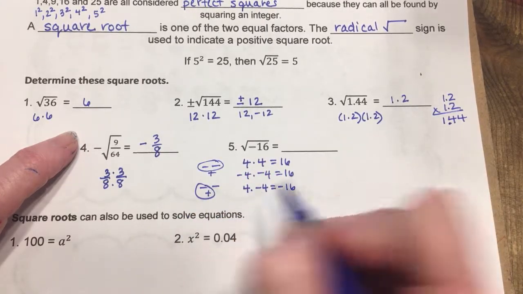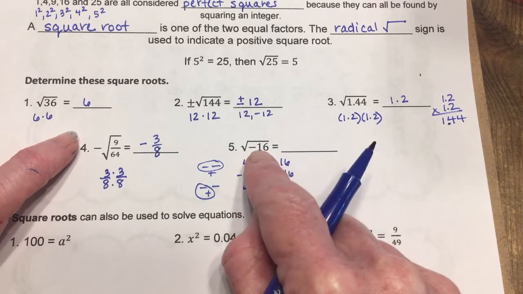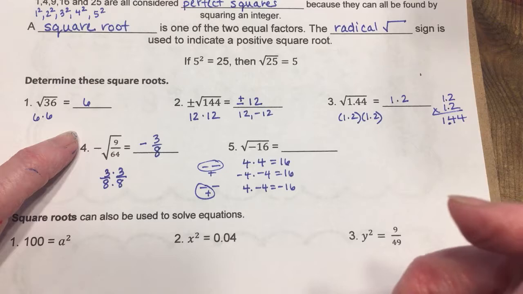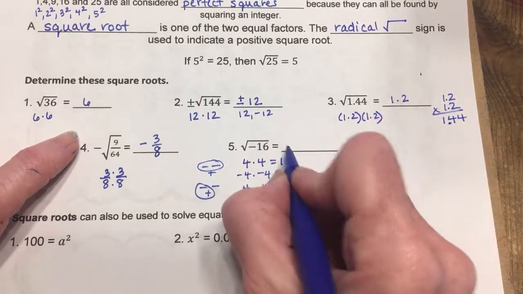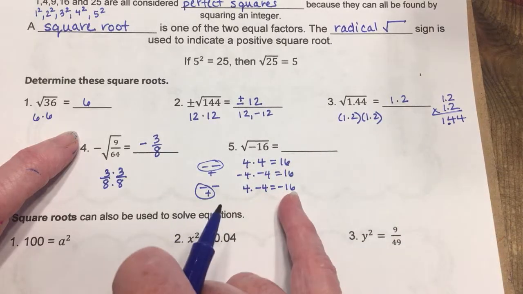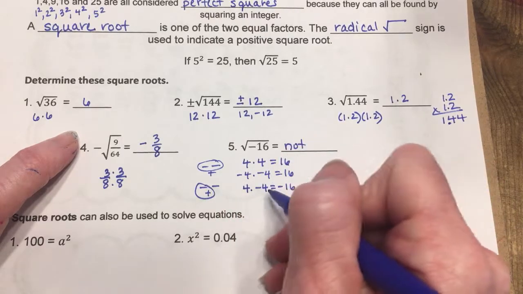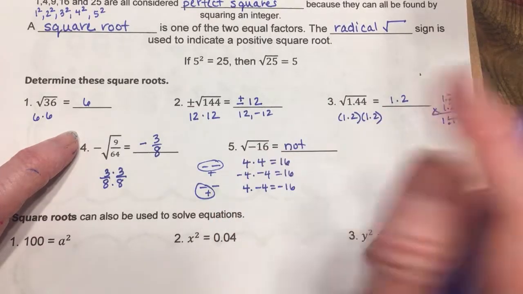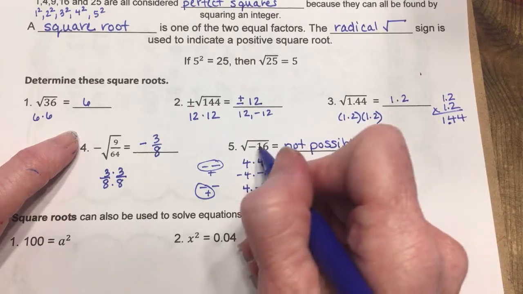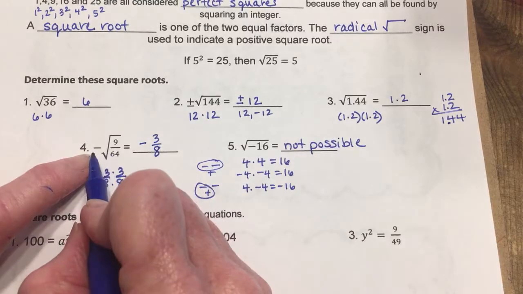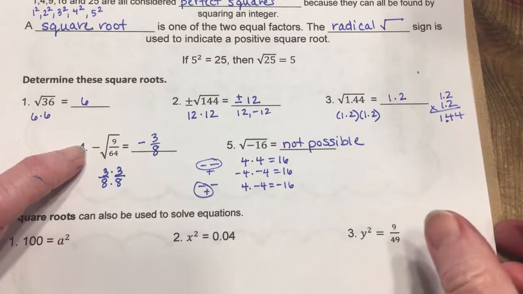But are these the same? No. If you can't find two equal numbers that give you the number inside, then it's either not a perfect square, or it's not possible. So I know that 4 times 4 gives me 16, but not negative 16. There's no number I could multiply times itself and get a negative. So this one's not possible. I can't multiply two numbers and get a negative. Why is this one okay? Because the negative's outside. This part I could do, and then the negative outside made it negative.